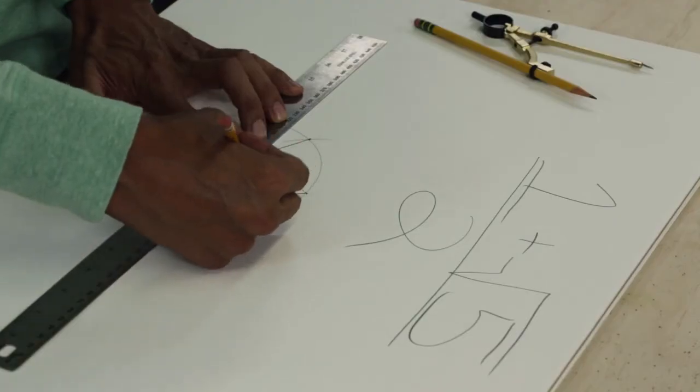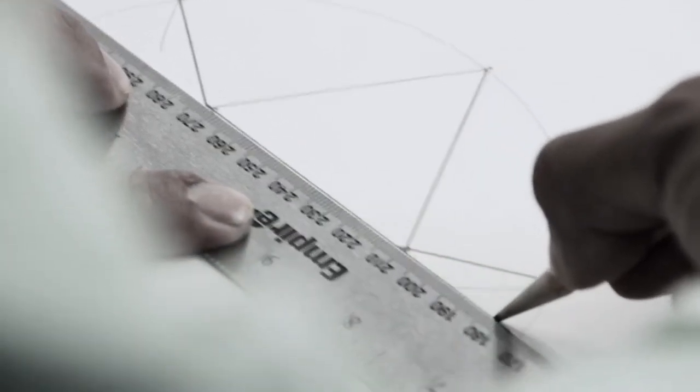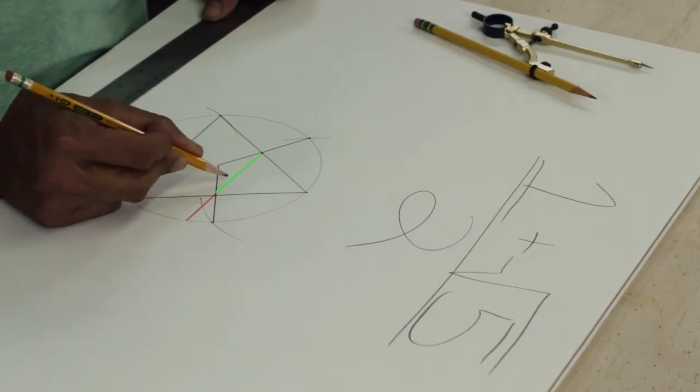Exactly. Finally, we draw a line segment from one midpoint through the other midpoint to the circle. The ratio between those 2 line segments is the golden ratio. You didn't even use a calculator. Surprising, isn't it?